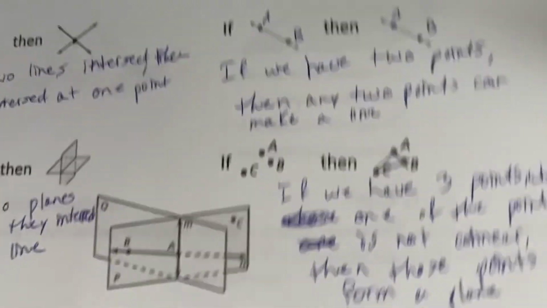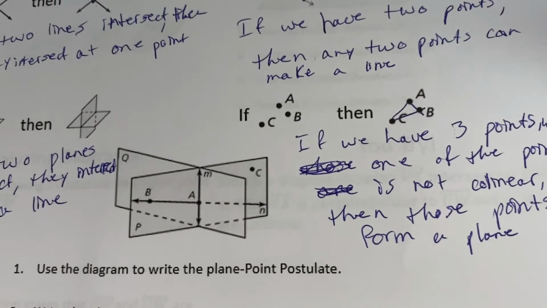Okay, so those are just kind of some postulates we got to review from the past, okay?